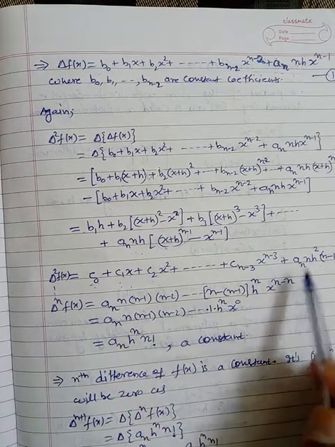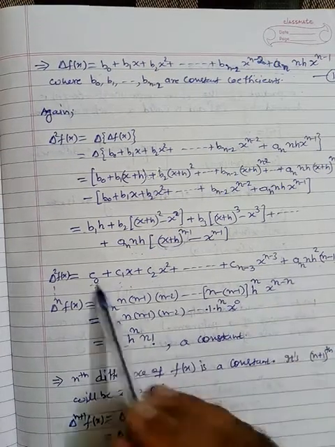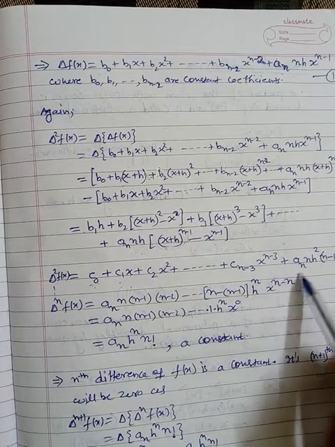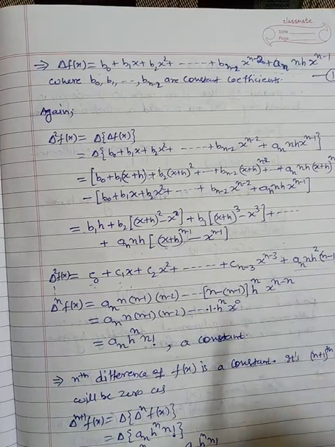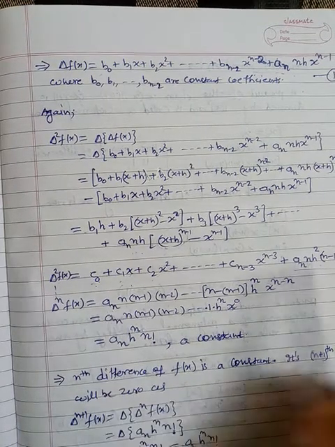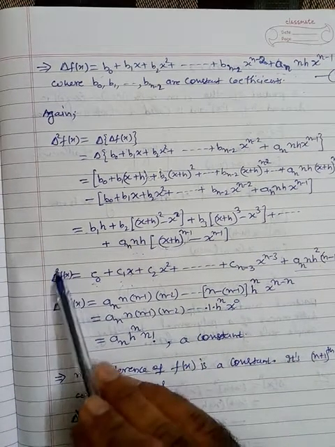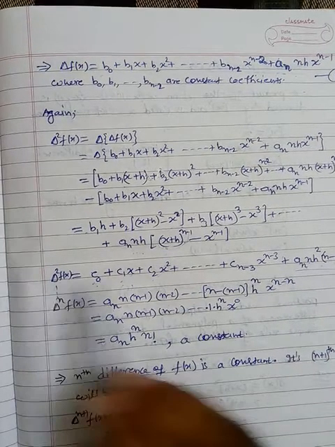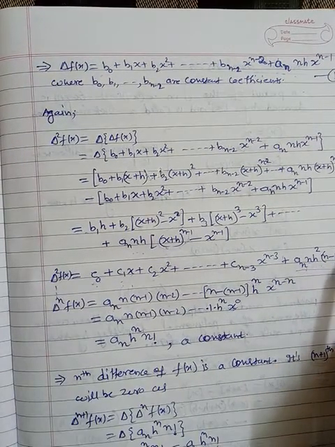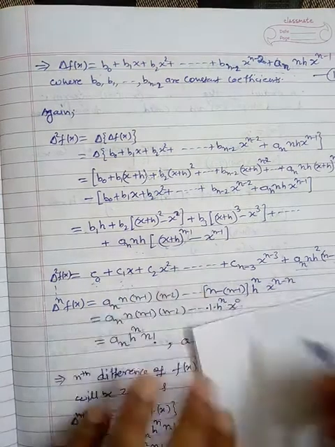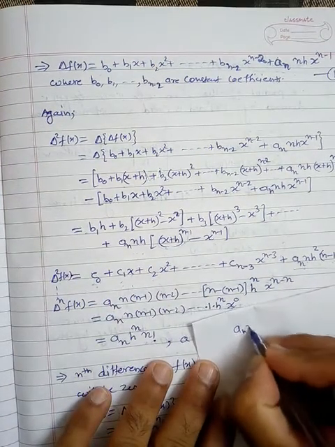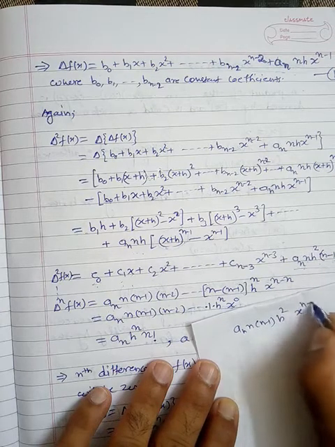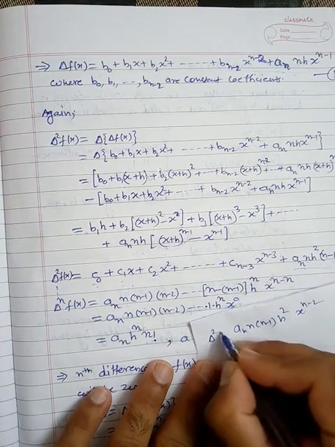So what do we get? We get the result from the last term, because the other terms will be cancelled out after taking successive differences. Only the left part remains, so what we get is a_n. From here you can see that when we take the second difference, we get the term n into n minus 1. After the third difference we get n into n minus 1 into n minus 2. So we are getting a_n n(n minus 1) h squared x raised to the power n minus 2. This is our second difference.